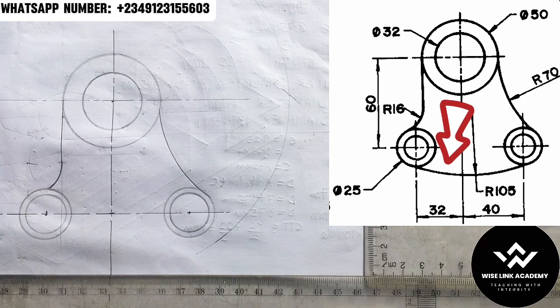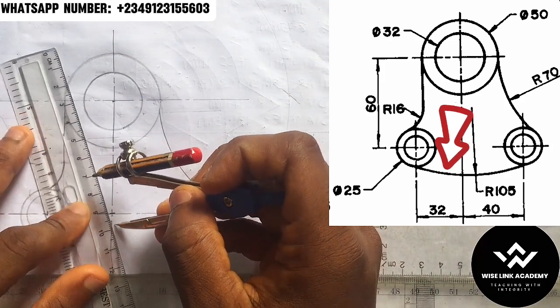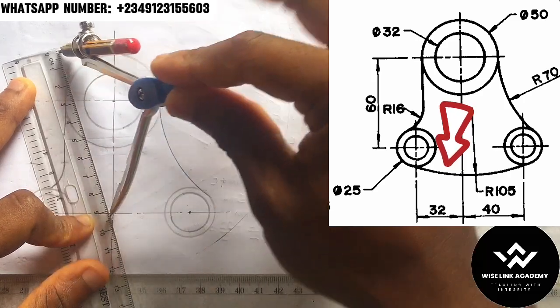12.5. That'll give about 93.5. So I'll measure 93.5, somewhere around here, right?